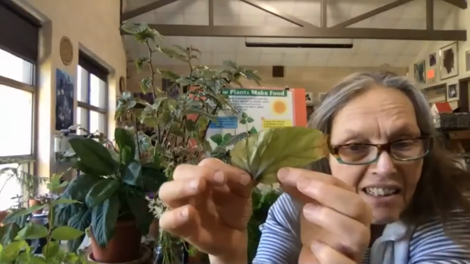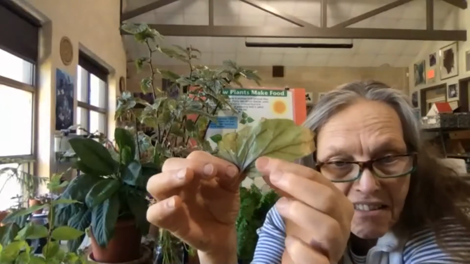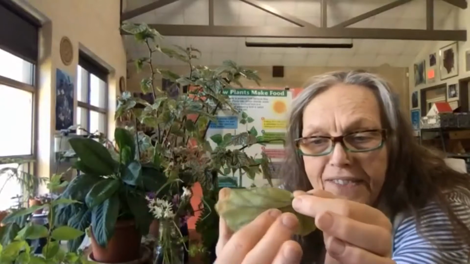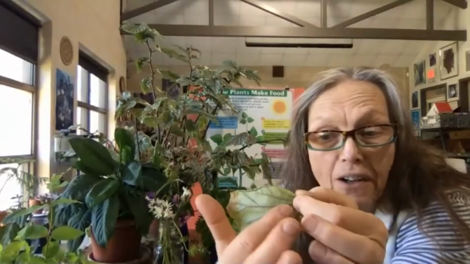And if you look at the leaf, you can see those lines. Those are called veins. So we have veins in our body too, right? Do you know what's in our veins? That's right, blood. Plants don't have blood, but these veins move the water around through the whole plant and out to the leaf, so they can grow. Now, where do they get that water? They get that water from their roots.